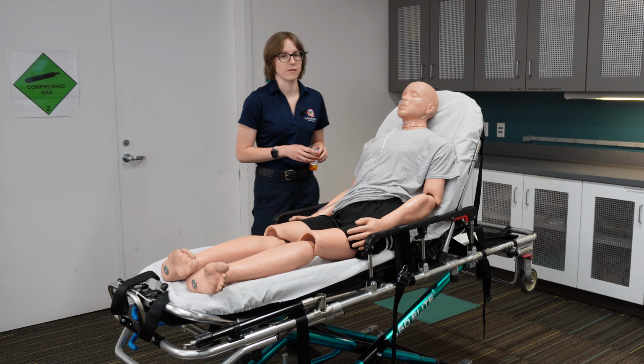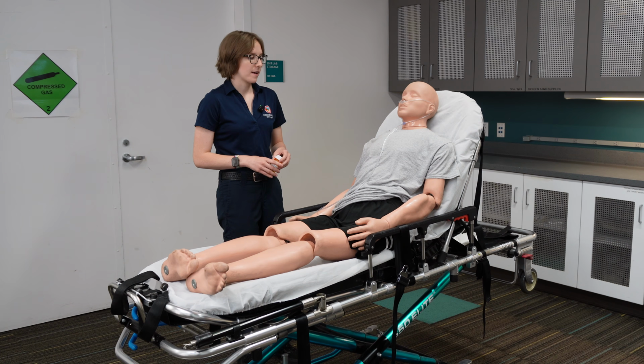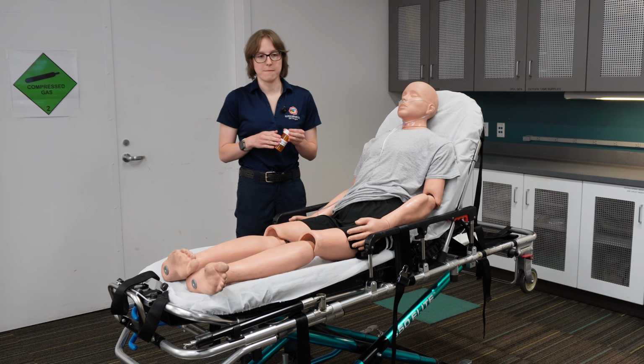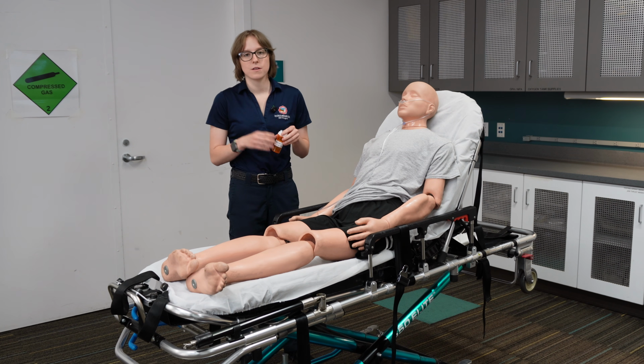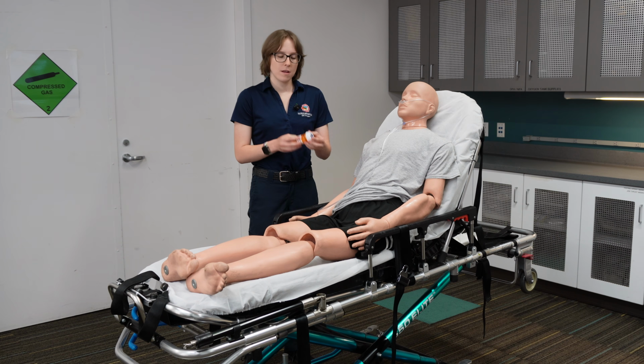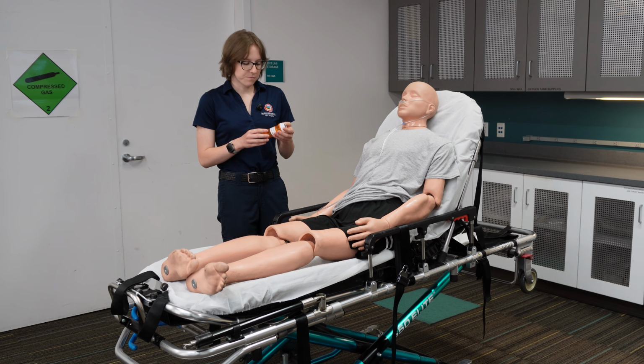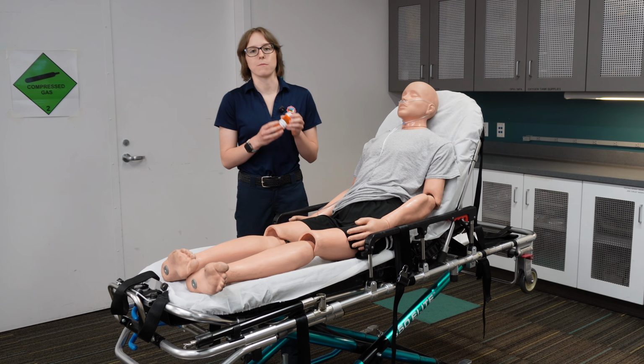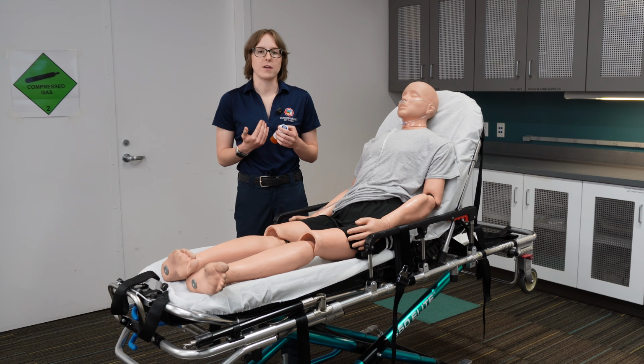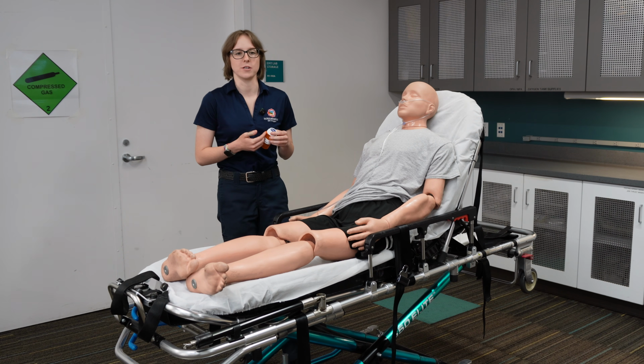Now we can move on to our 5 rights. So here we want to check that we have the right patient, the right medication, the right dose, the right route, and the right time, or making sure it's not expired. We're going to want to double check this with our partner and then triple check all these 5 rights again before we administer a medication to our patient.